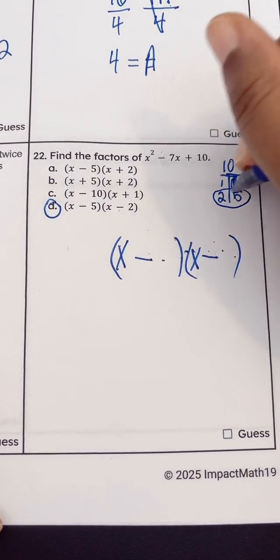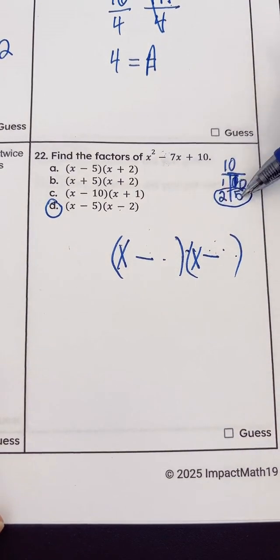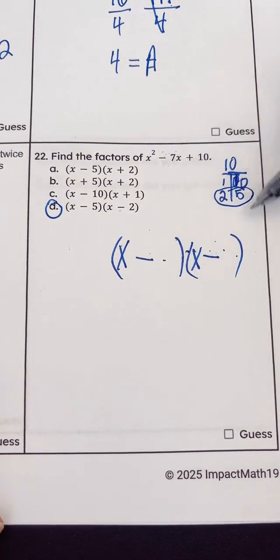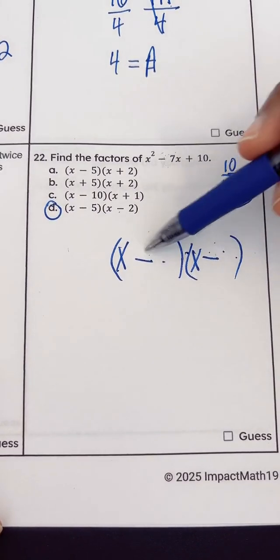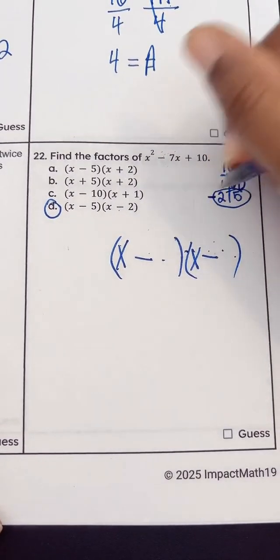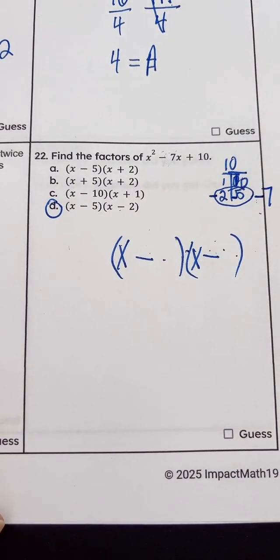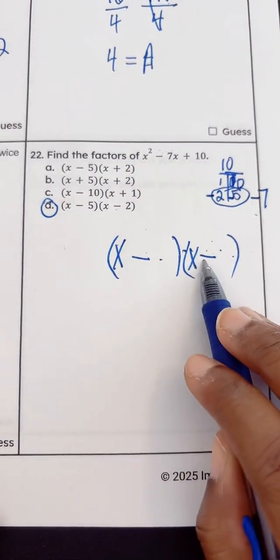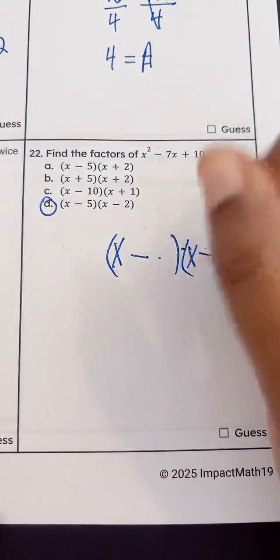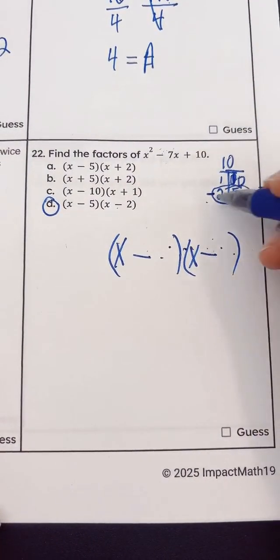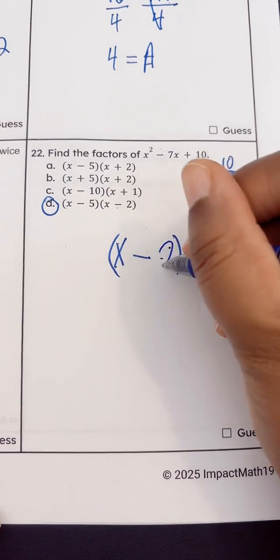Only 2 and 5 can get us 7. And if we add them and we want it to be negative, they both have to be negative in order to add to a bigger negative. So that's why both signs have to be negative when the B is the only negative, because that's the only way when you add the two negatives, you'll get the middle number.